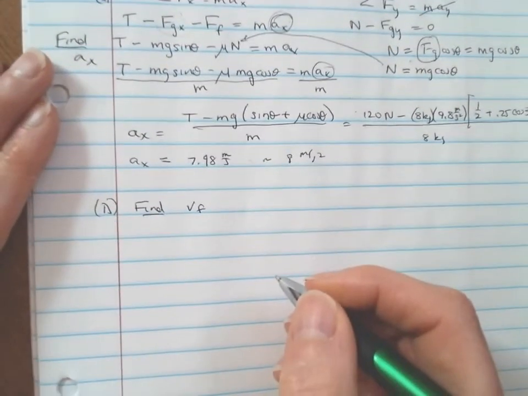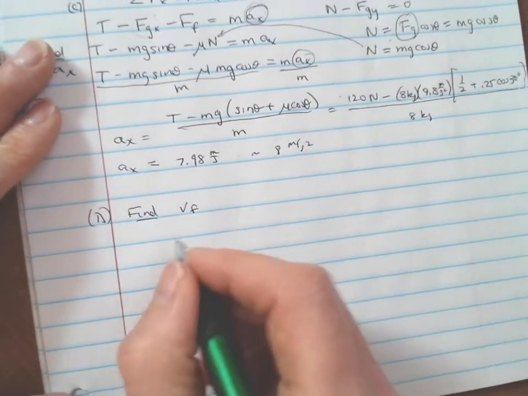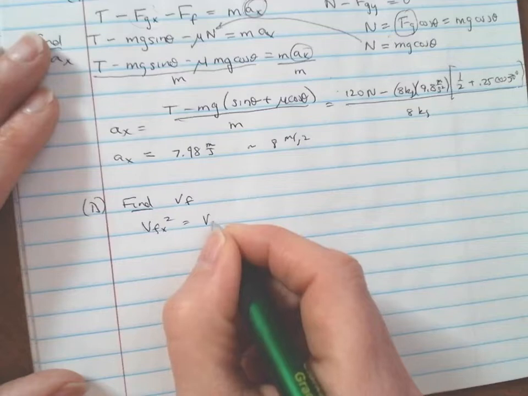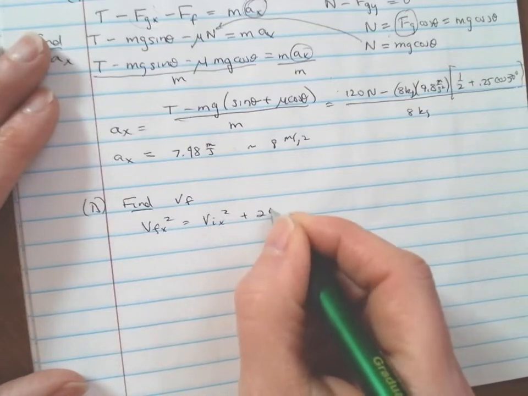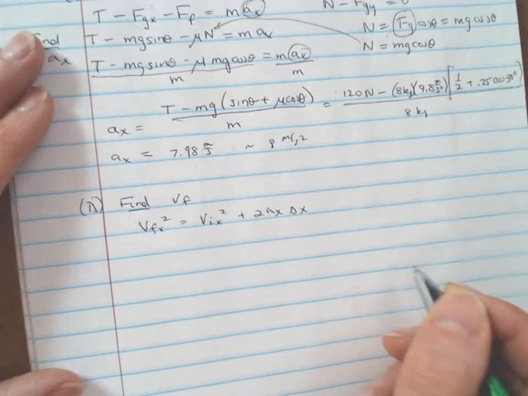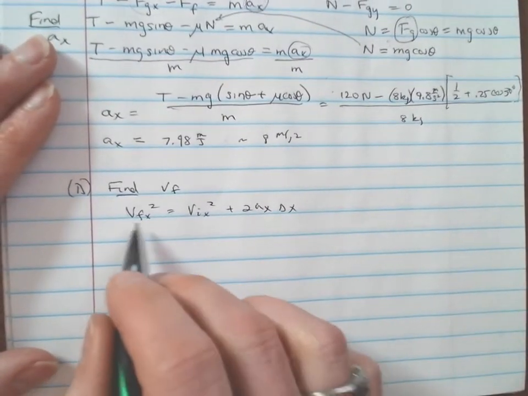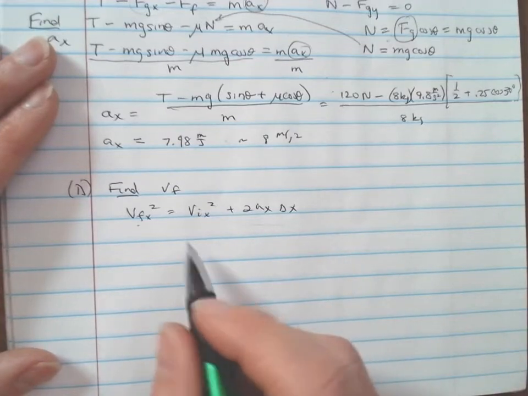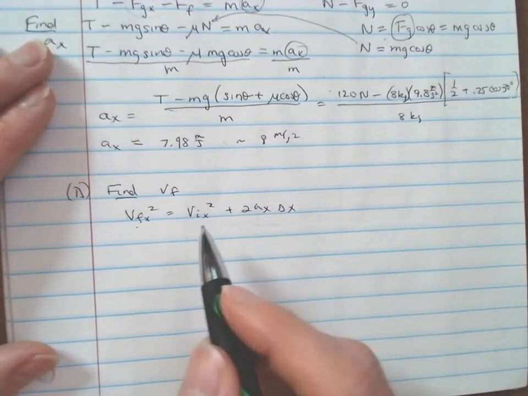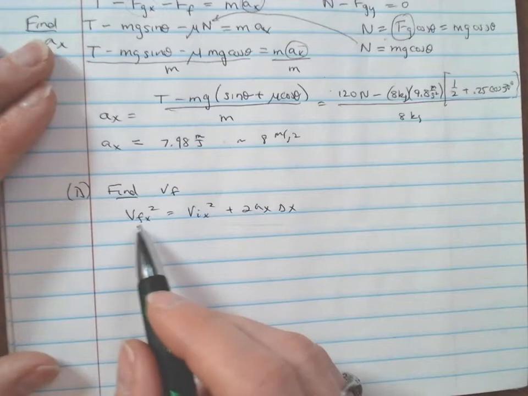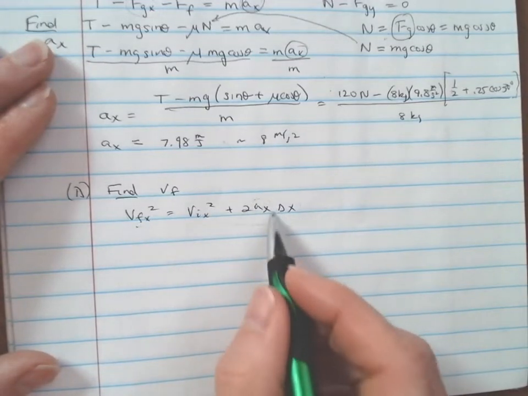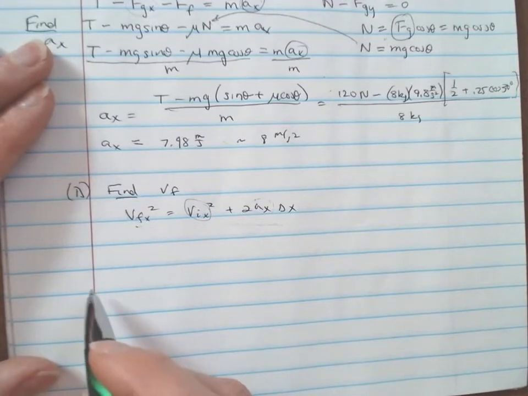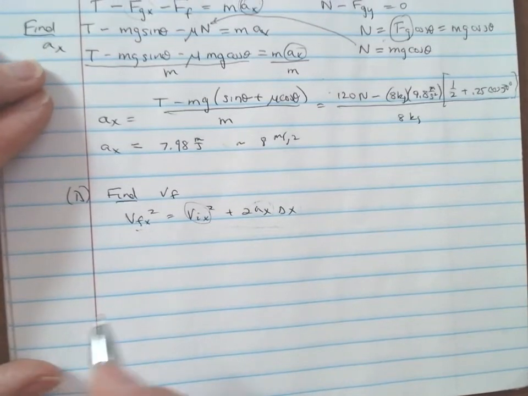Okay, so we're just going to do a kinematic equation that describes the motion along the incline. So V final x squared equals V initial x squared plus 2ax delta x. And of course, there's always multiple ways to do this, right? You could actually solve for the time using the position versus time equation, and then plug in and get the velocity at that time. But just using this, if I know the distance and I know the acceleration and I know my initial velocity, this is the quickest way, right? Because my only unknown is just a one step to get to the final velocity.